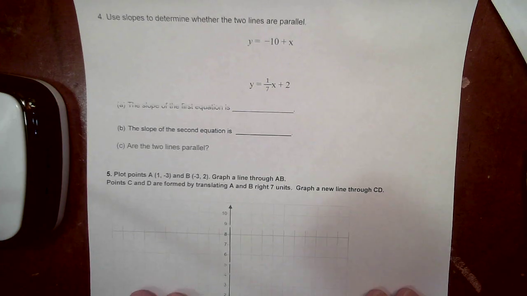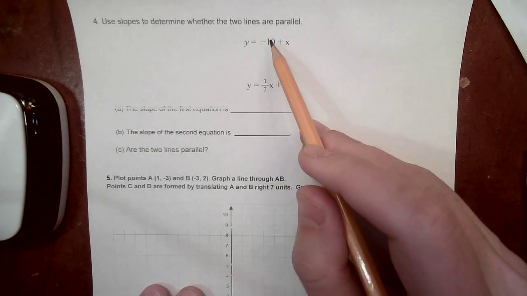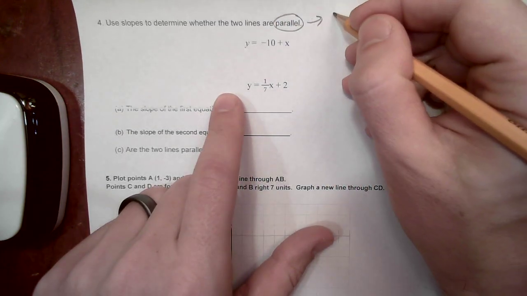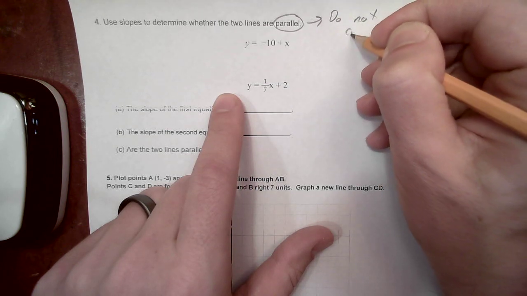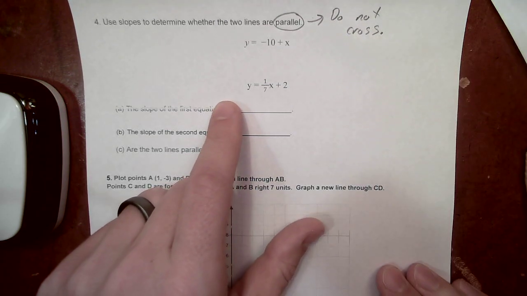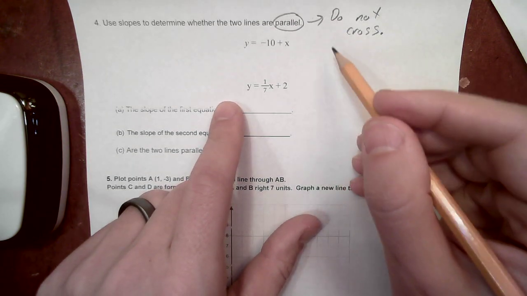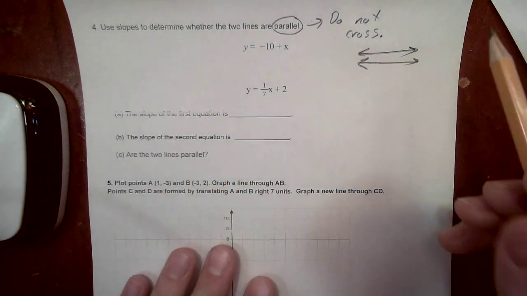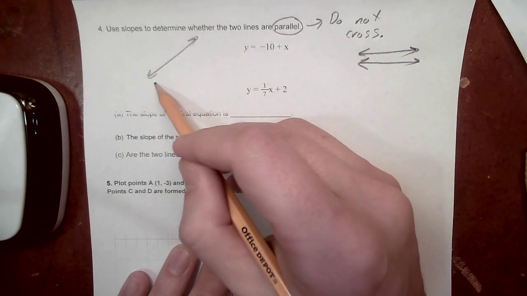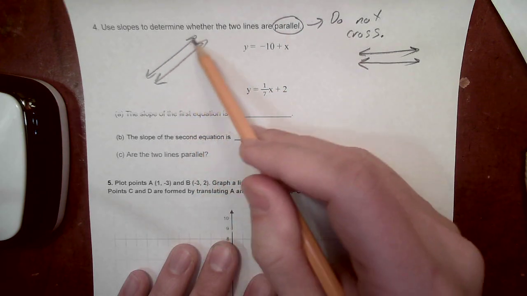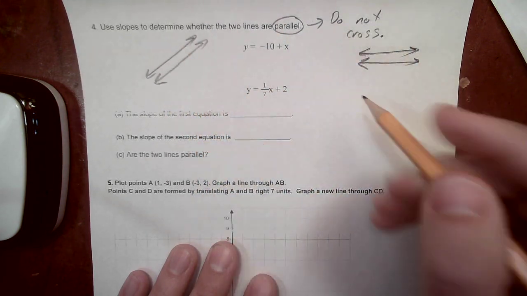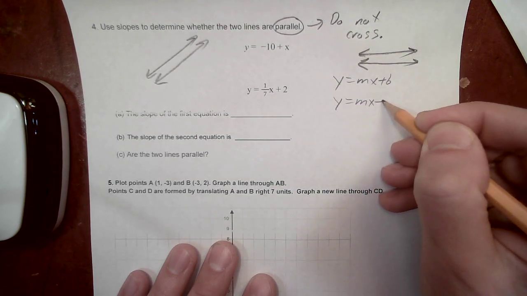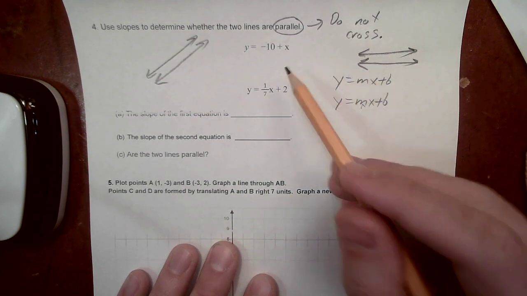All right, let's check out number 4. We're going to use slopes to determine if the 2 lines are parallel. Parallel means they do not touch, do not cross. Now the tricky thing here is what would happen for 2 lines to be parallel? They'd have to go like this. As a refresher, if I'm thinking about them on a graph, what would have to be the same? The slope. So we're looking at y = mx + b, and we want to see, are the slopes the same?